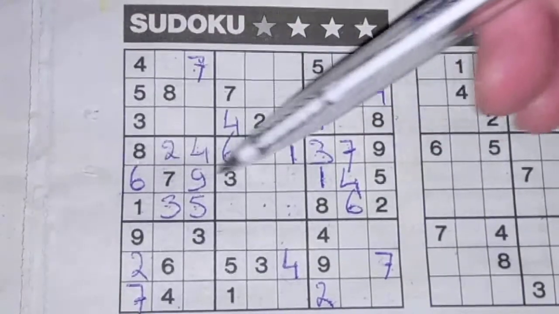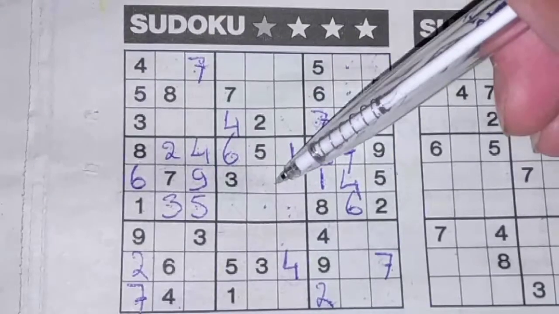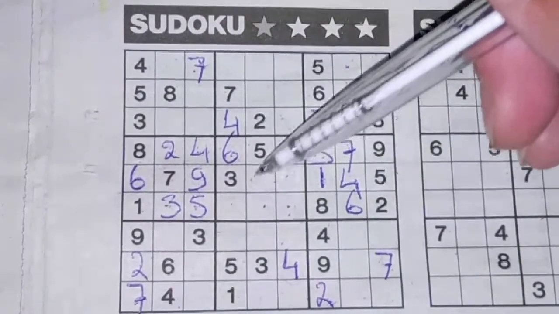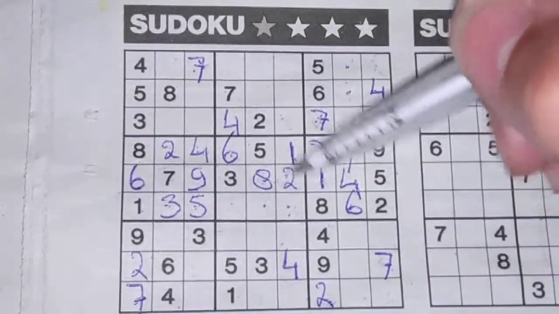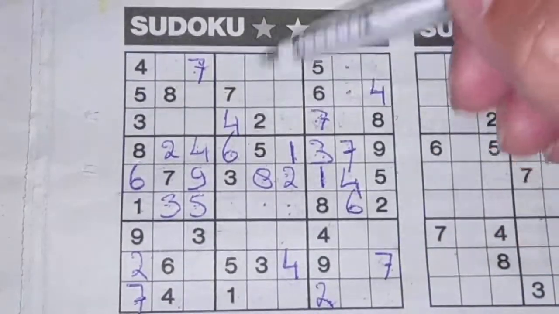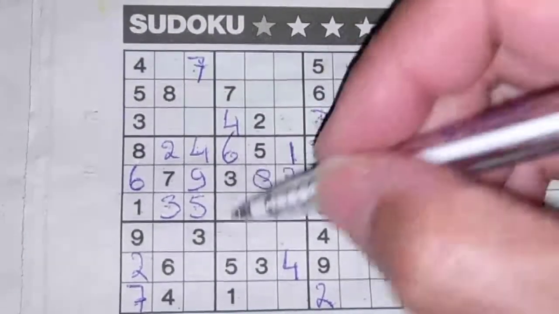2 missing numbers in the middle row. The missing numbers 2 and an 8. We see here 2, no 2 there. 2 should be here, and the 8 goes there. 2 in this column, 2 in the middle column. So the column next, the only place for a 2 should be here.